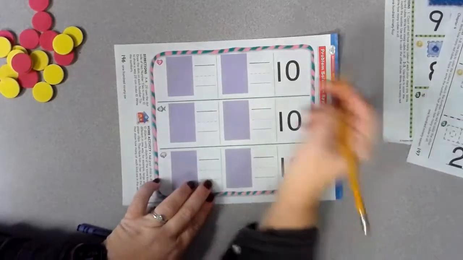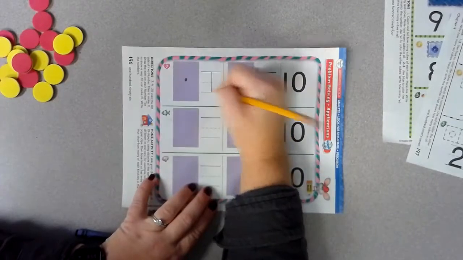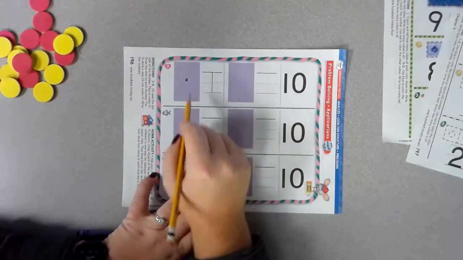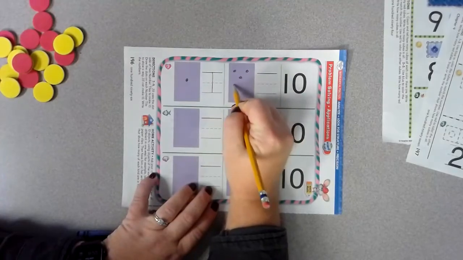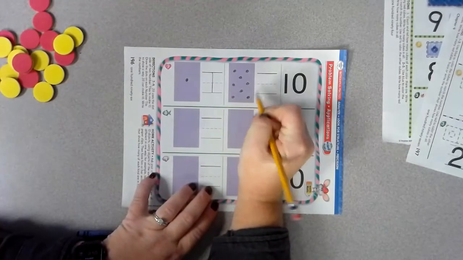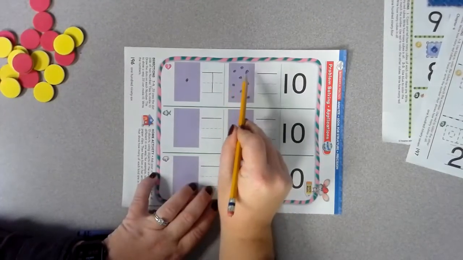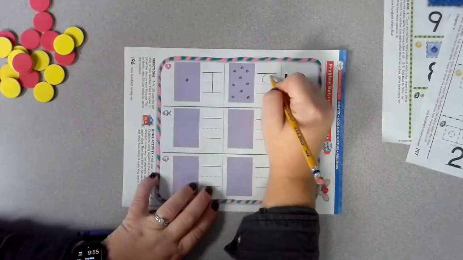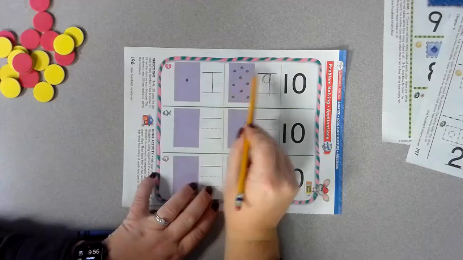So let's say I just want to do 1 dot here. So if I have 1 dot, I need to put a 1 here. How many more dots do I need to put over here to get to 10? So let's count on. We have 1, 2, 3, 4, 5, 6, 7, 8, 9, 10. So 1, 2, 3, 4, 5, 6, 7, 8, 9. I had to draw 9 dots because I already had 1 over here. So 1 dot and 9 more is 10.